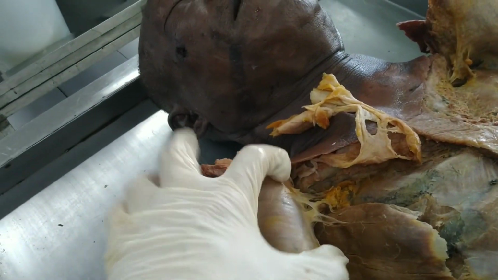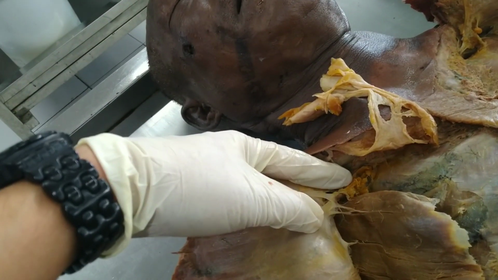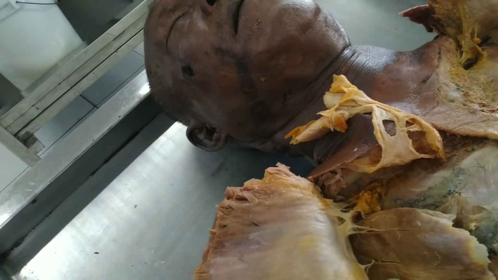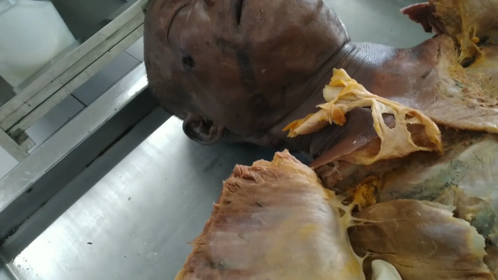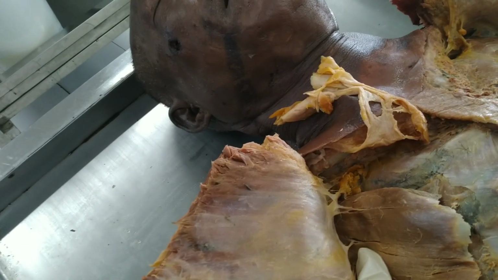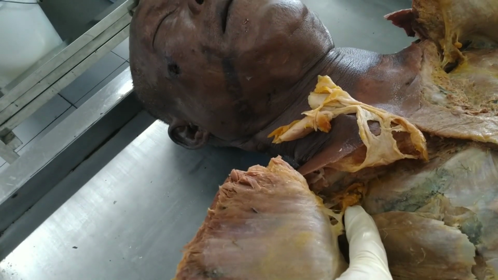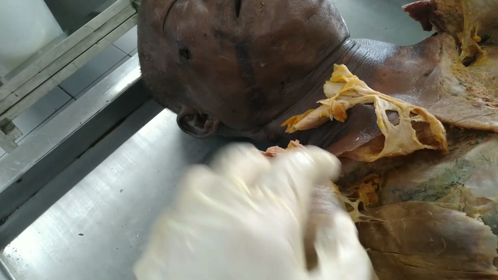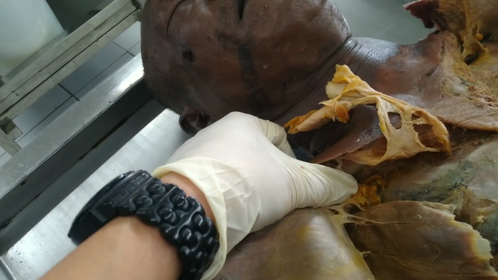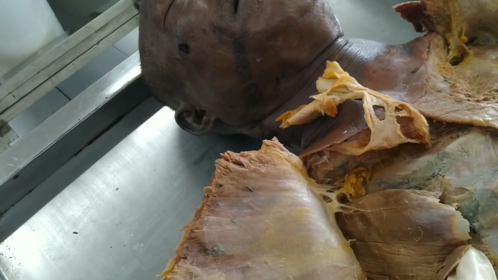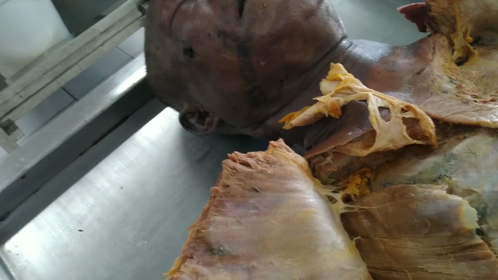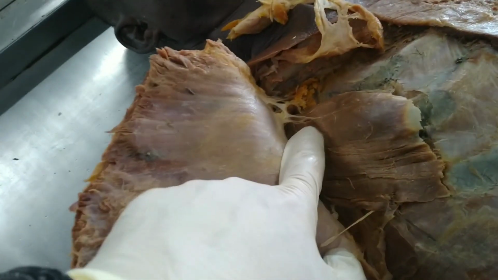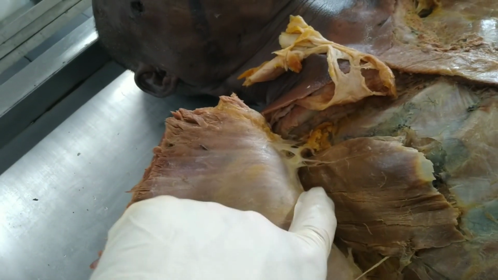So if you look at the position, lateral pectoral, medial pectoral nerve, the medial nerve looks more lateral in position compared to the lateral nerve, which appears to have a more medial position. The terms lateral and medial actually do not apply to their position as you can see them right here.